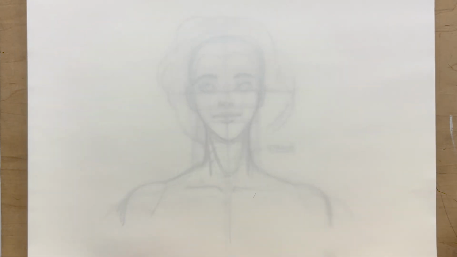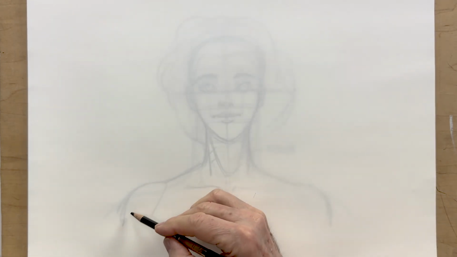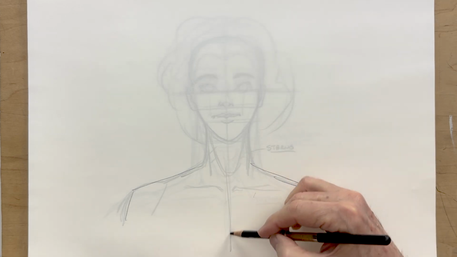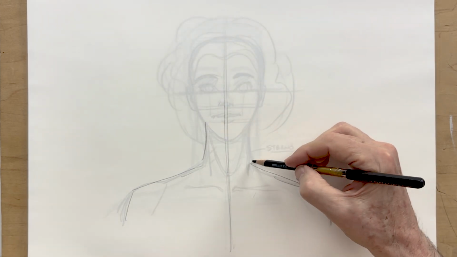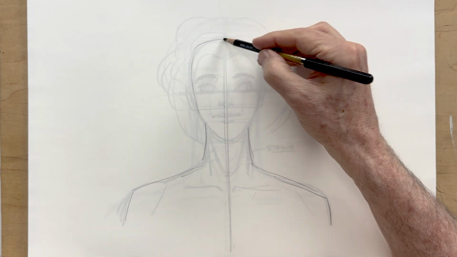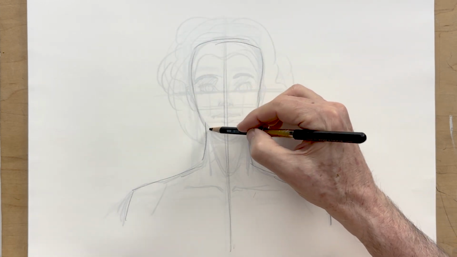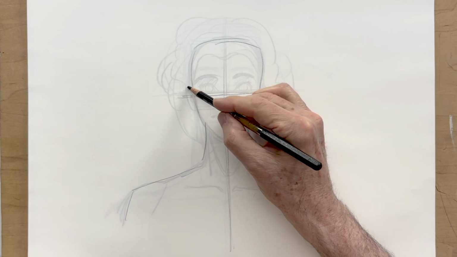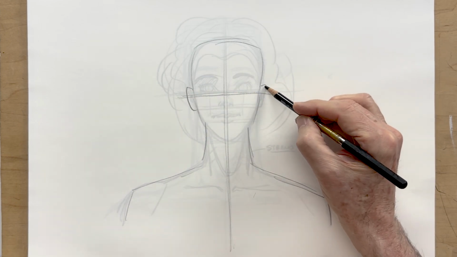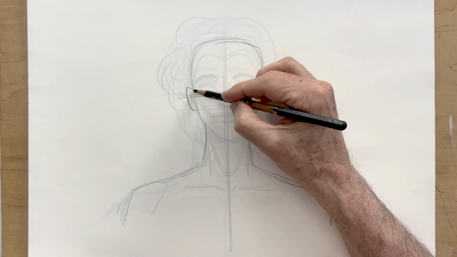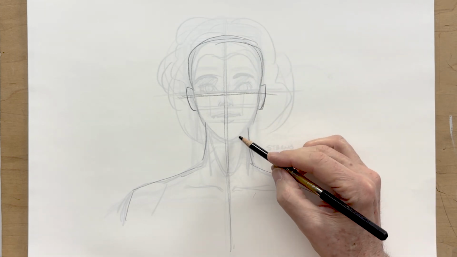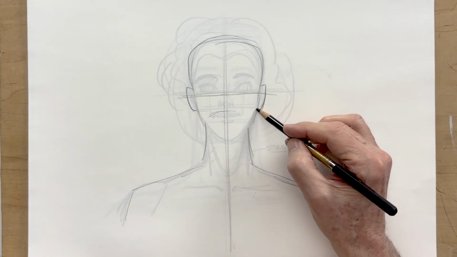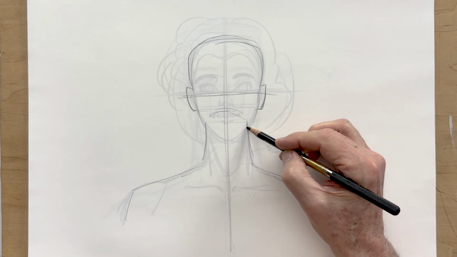Now, the back side. We've got our shoulder structure, medial line, neck placement. There's our oval for the head, eye line, ear placement. And that neck is going to be up right about there, right about in a line with the end of the ears.